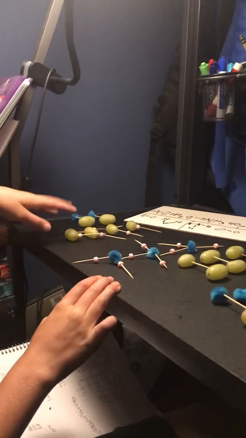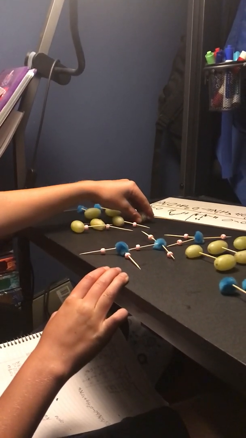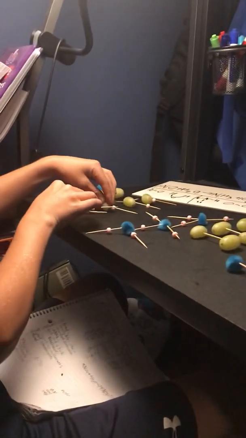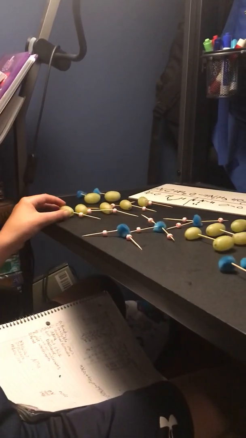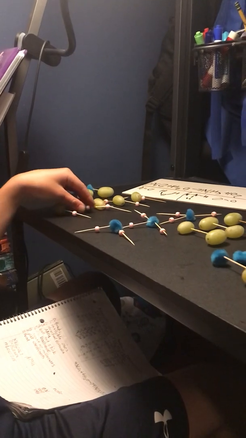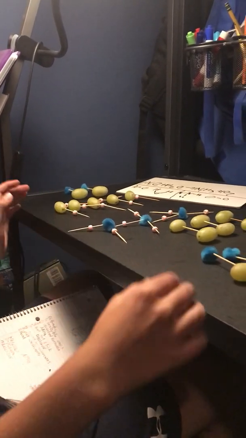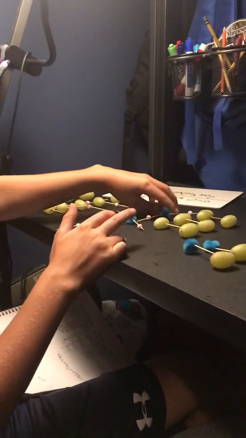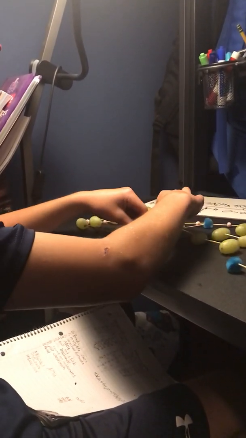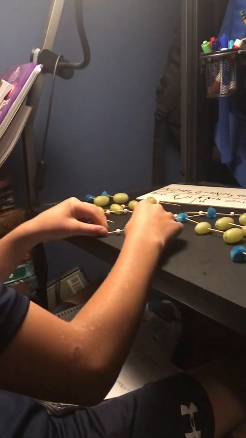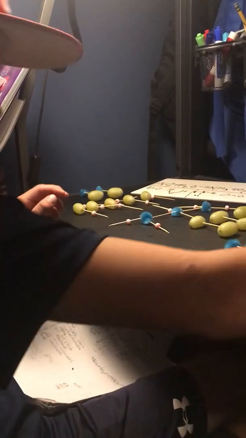So now we need to add more back to the left side, the reactant side. We can add another molecule of H2O. Now we have 10 hydrogen atoms on the left side, the reactant side, and only 9 on the product side, meaning we need to add one more molecule of NH3.